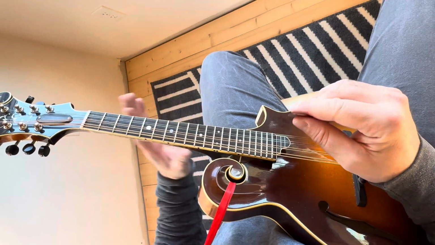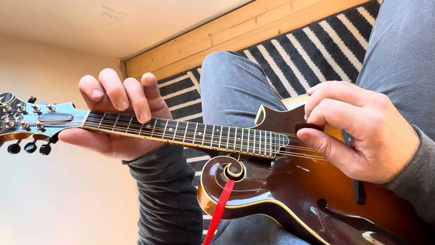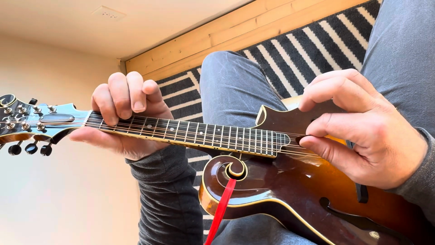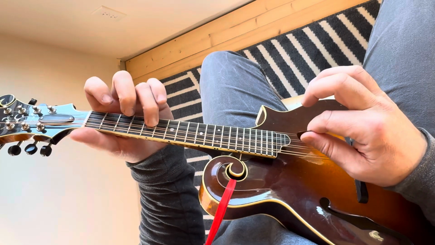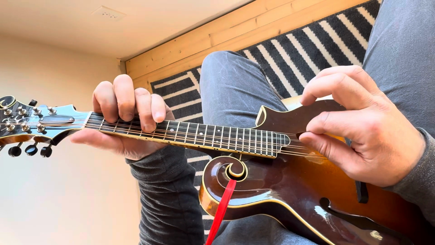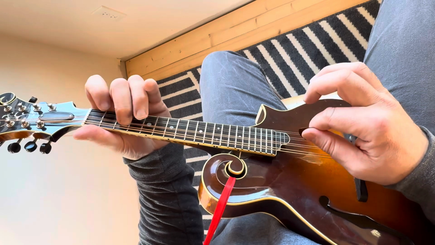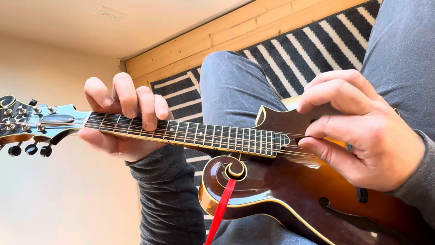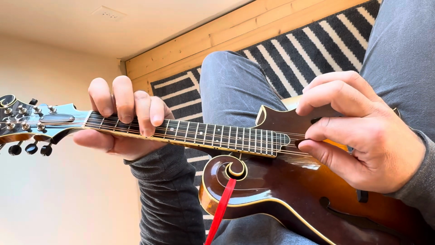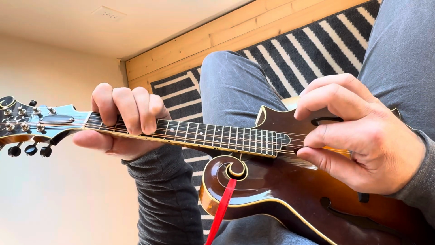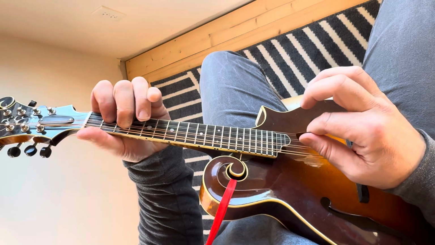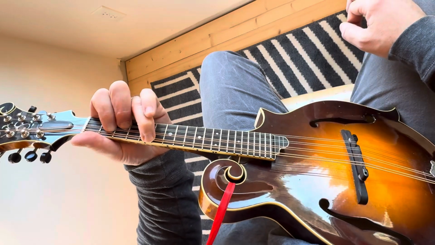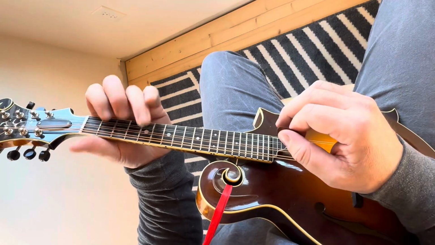So let me play that whole phrase, that whole exercise. D minor, E minor, F major, G major, A minor, B diminished, C major. Now that's the entire exercise.